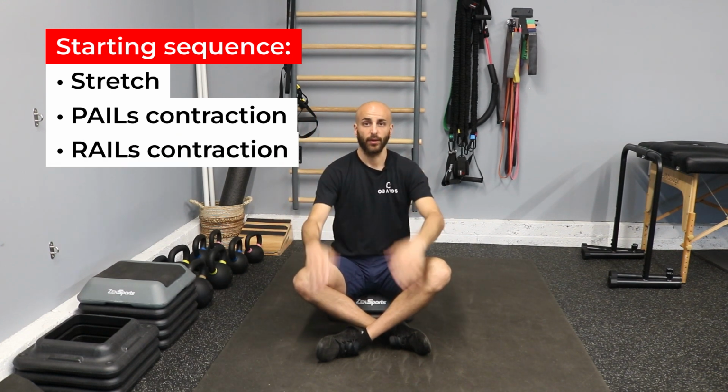The idea with doing 4 cycles is you want to get enough time under tension, which is 2 minutes, to then actually make an effect in the actual tissue. So here's the whole sequence. It's going to be a stretch, PAILs contraction, RAILs contraction. That's going to be the first starter here in this stretch.